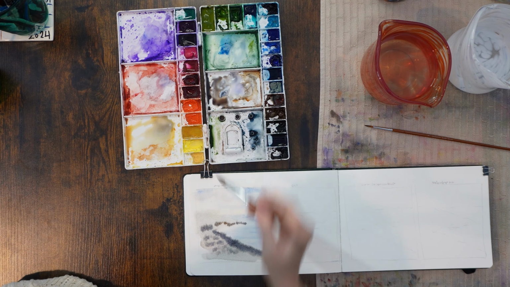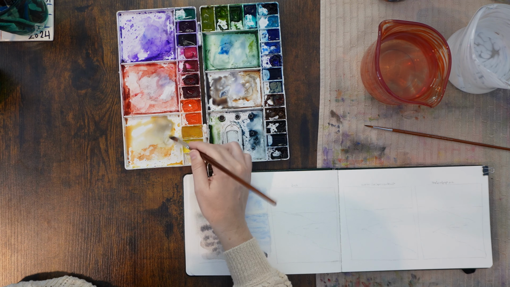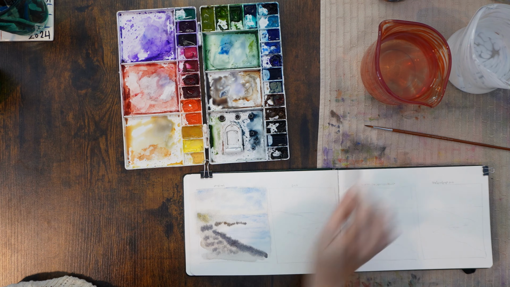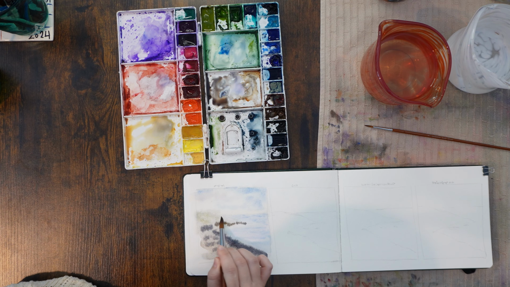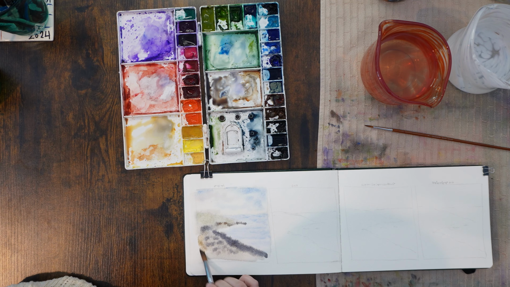I'm going to add a little bit of greens in. Add a little more yellow to it. It is a little bit warmer. It's all very muted. Okay. Some greens up here. There are some grasses.